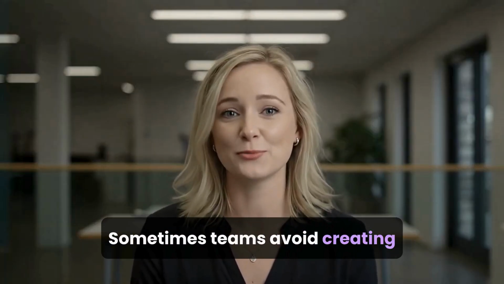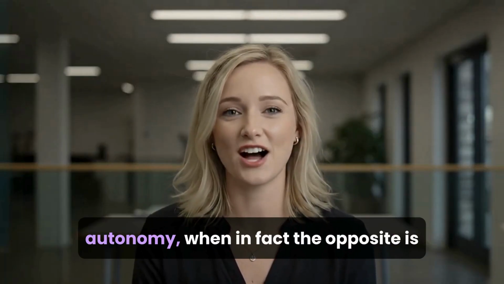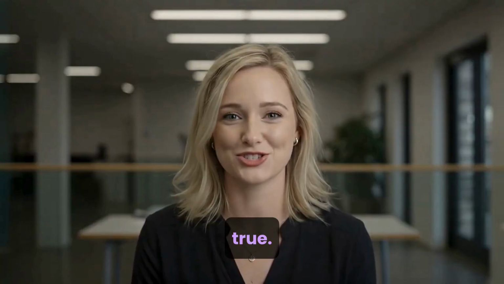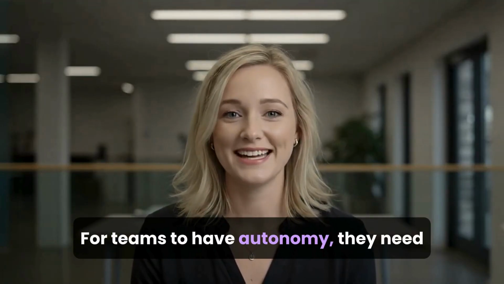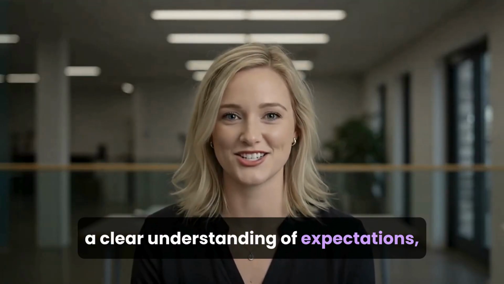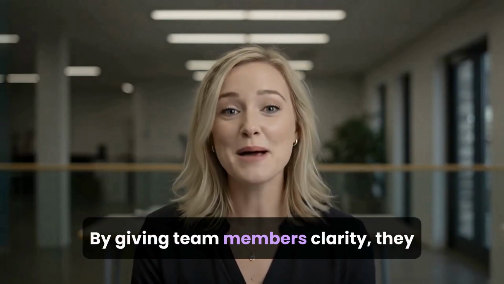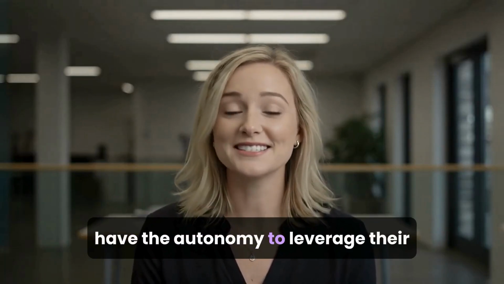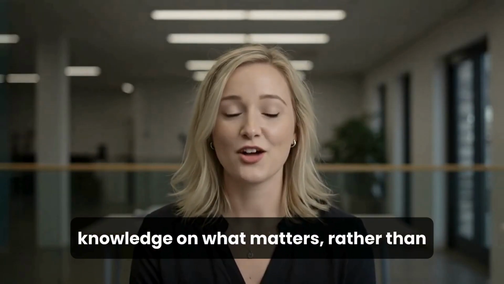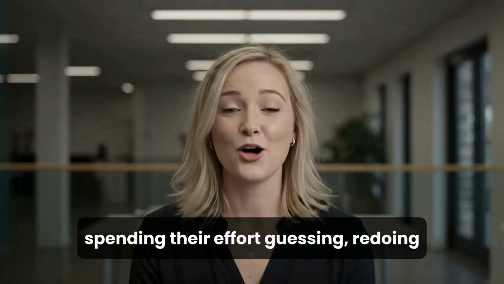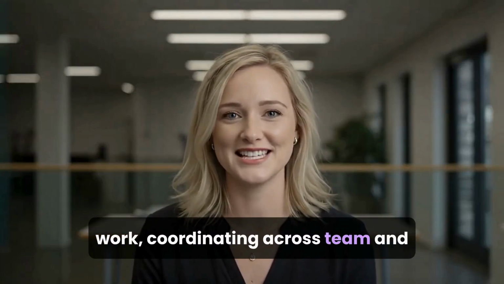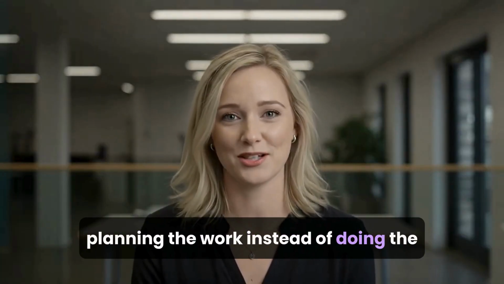Sometimes teams avoid creating processes because they think it removes autonomy, when in fact the opposite is true. For teams to have autonomy, they need a clear understanding of expectations, the path to success, and how to collaborate with others. By giving team members clarity, they have the autonomy to leverage their knowledge on what matters, rather than spending their effort guessing, redoing work, coordinating across teams, and planning the work instead of doing the work.